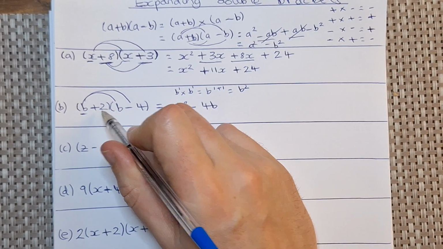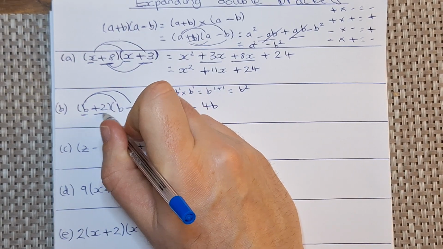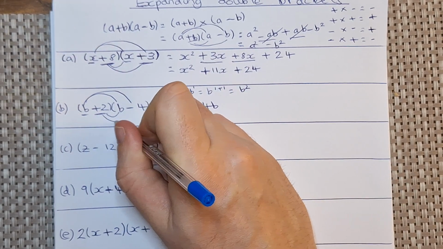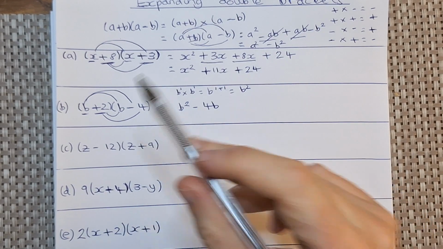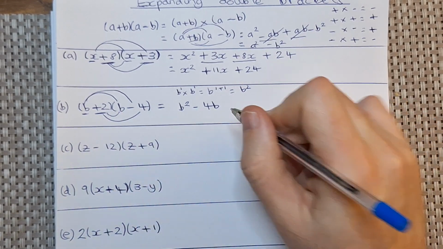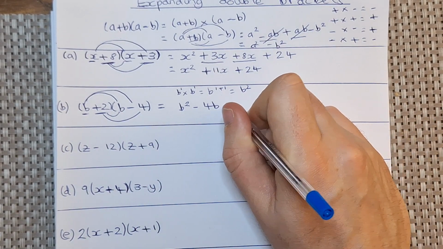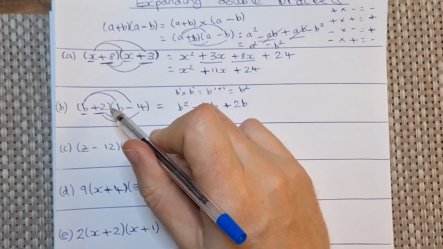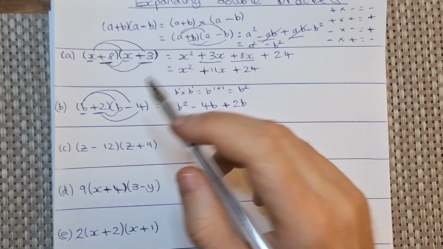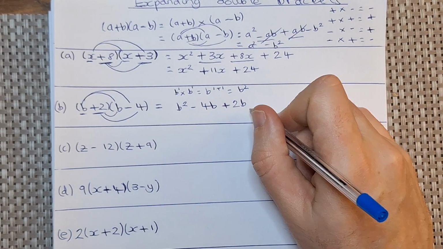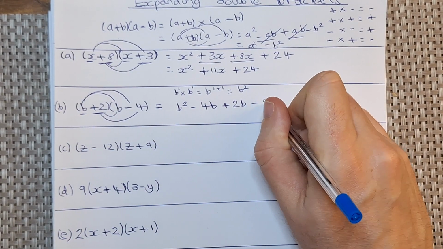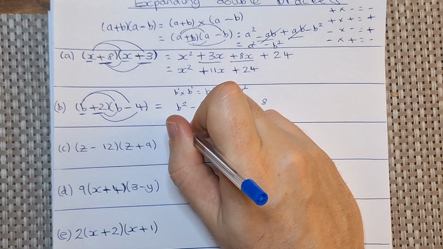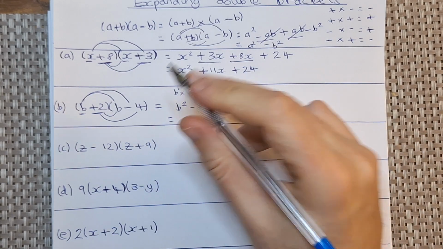And then in this bracket now we've got positive 2. We need to multiply that by this term here and then this term here. So positive 2 times b is positive 2b. And then you've got positive 2 times minus 4. Again, we've got positive times negative. That's going to be minus 8. So simplifying this, we have our b squared.